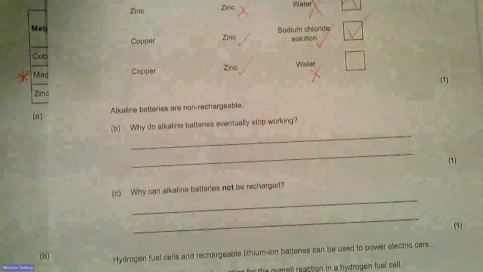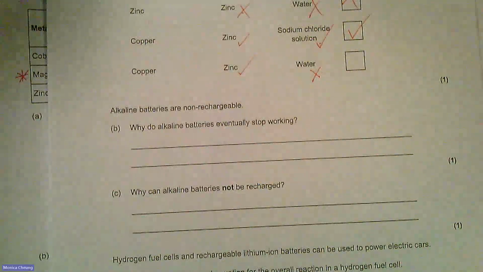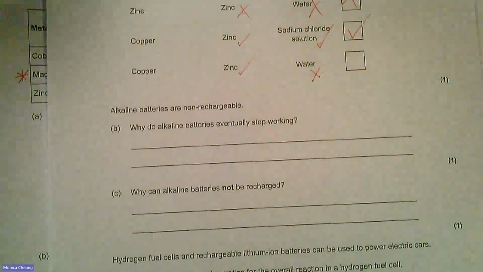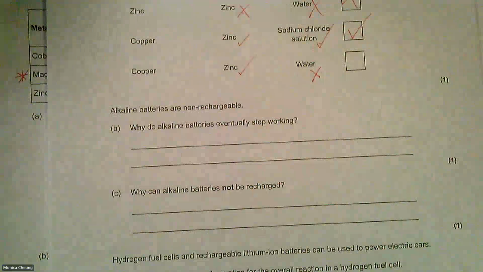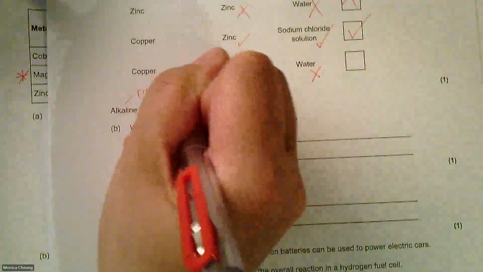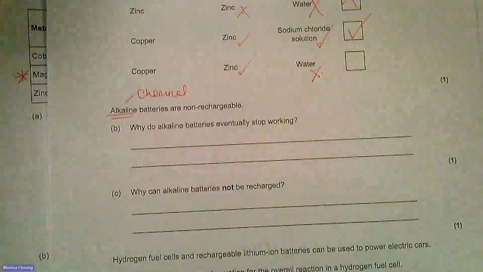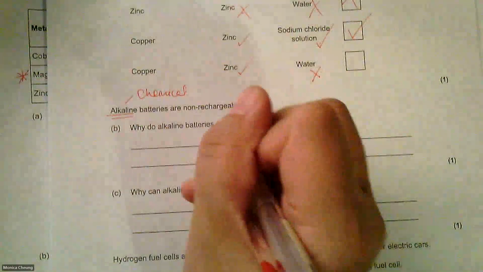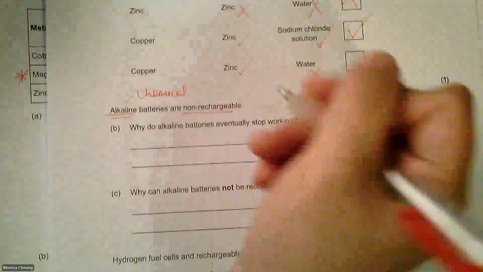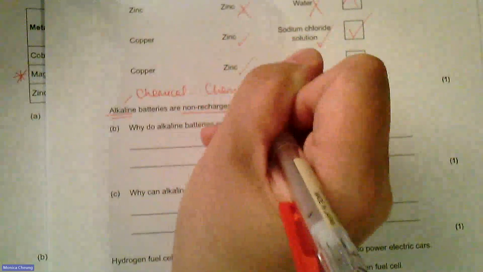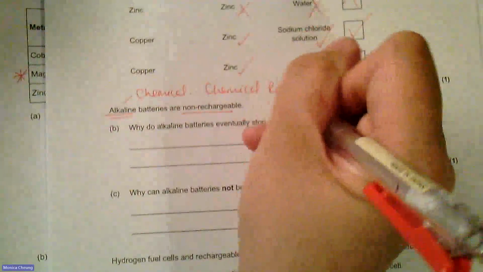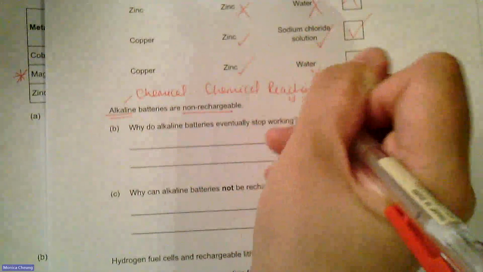Our next question. Alkaline batteries are non-rechargeable. Why do alkaline batteries eventually stop working? Well, alkaline is a chemical. Inside batteries, we have a solution inside it. This is non-rechargeable. A chemical, therefore a chemical reaction is taking place. So there's a chemical inside. We assume when the charge is passing through, a chemical reaction is taking place.